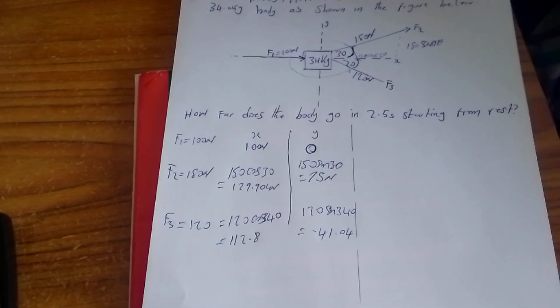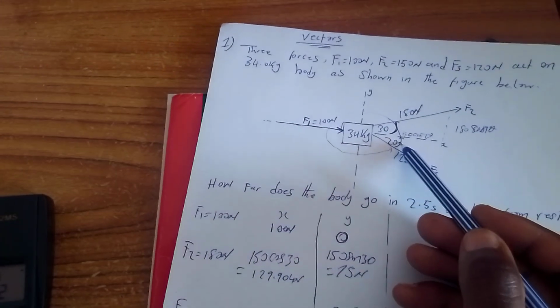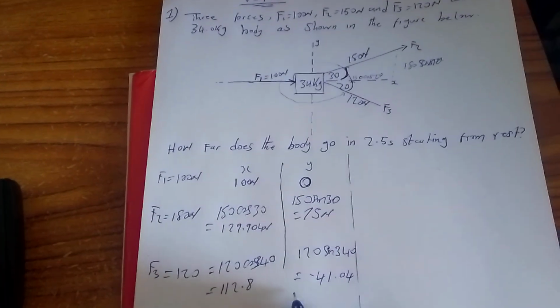So we know that sine, because the angle is here, so sine here is negative. That's why this is negative.